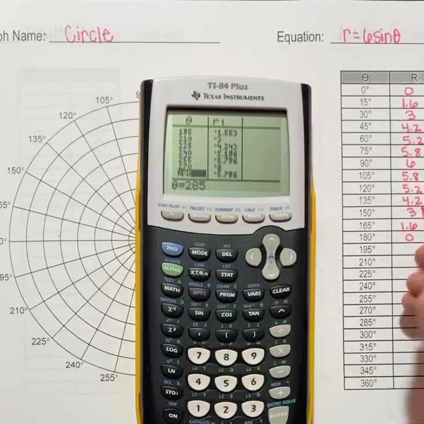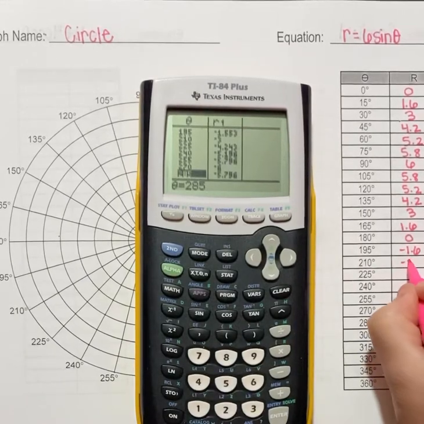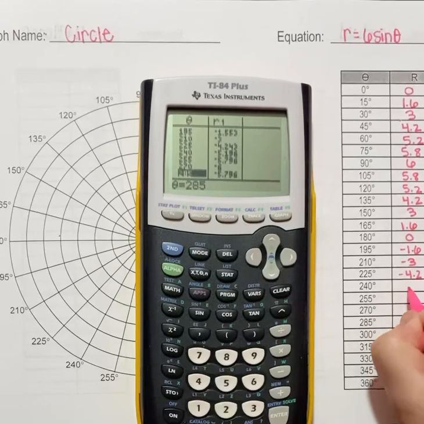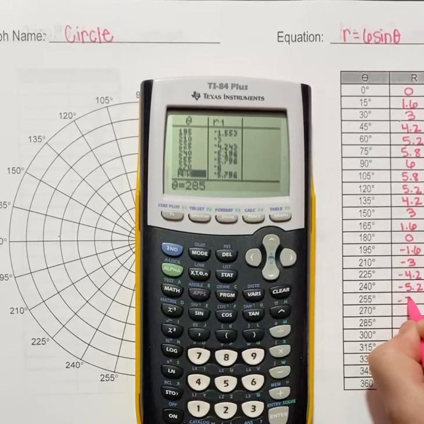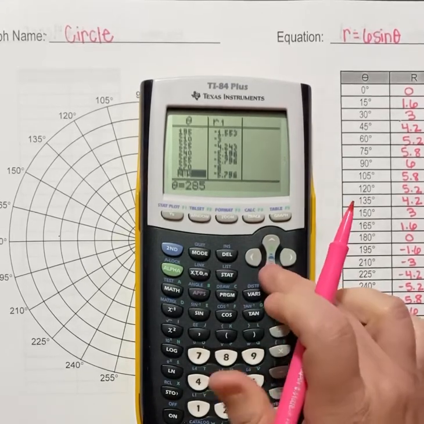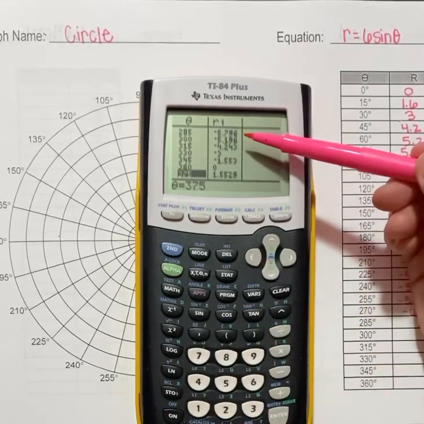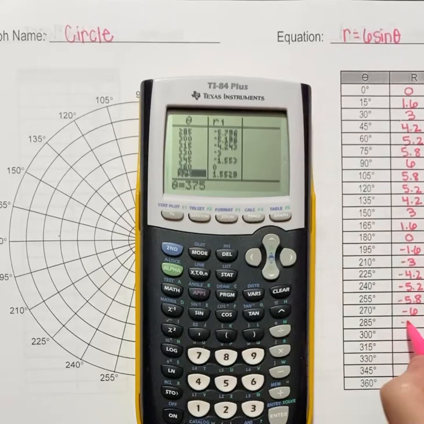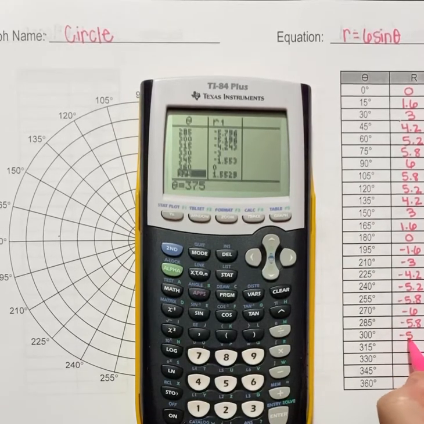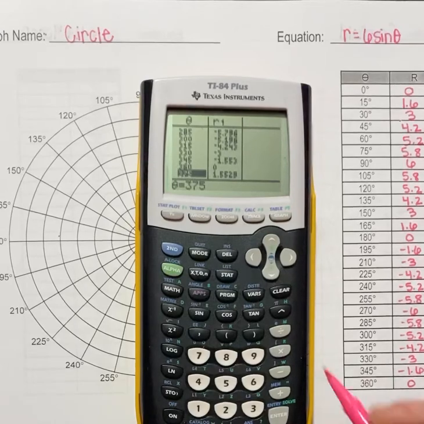So here we're back to negative 1.6. You still see symmetry right here. Negative 3. Negative 4.2. Negative 5.2. Negative 5.8. Negative 6. All right, so I've got this last quadrant left. So I'm going to scroll up to where 285 is at the top. And I start right here with negative 5.8. So negative 5.8, negative 5.2, negative 4.2, negative 3, negative 1.6, and I'm back to 0. So that's just me using my chart and scrolling down to get these values over here on this right-hand side.